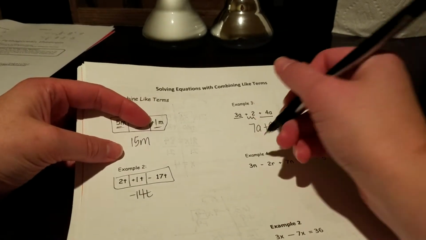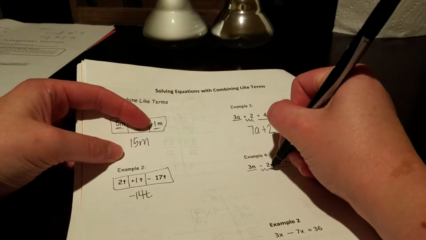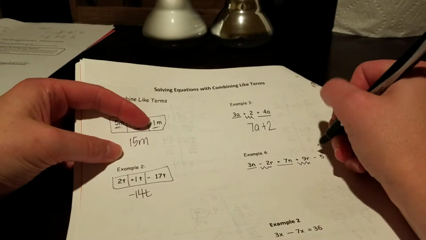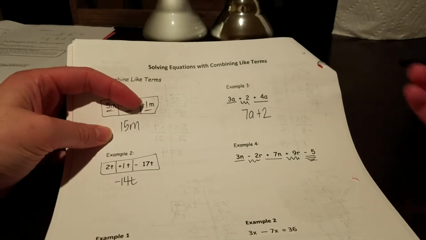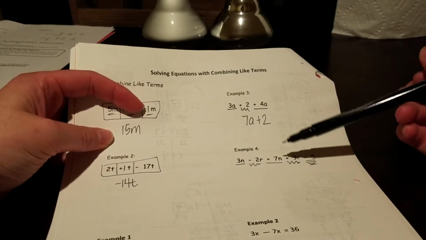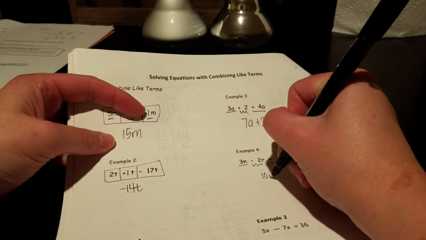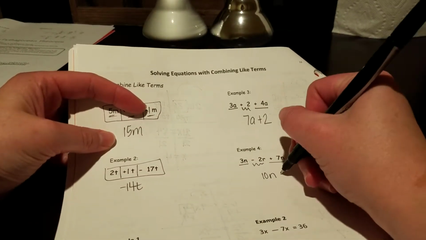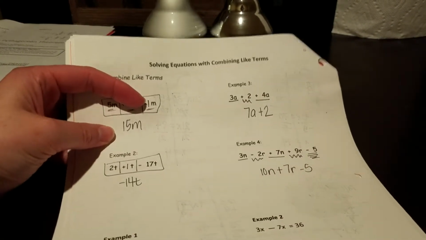Down here, next one, we have 3n plus 7n. We have a negative 2r, a plus 9r, and then we have a minus 5. So notice I try to just mark them a little differently. Variables come first, n's would come before r's, so 3n plus 7n is 10n. Negative 2r plus 9r is still a positive 7r, and then we have that negative 5 just tagging along.